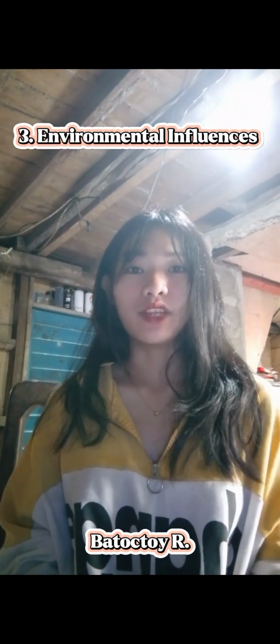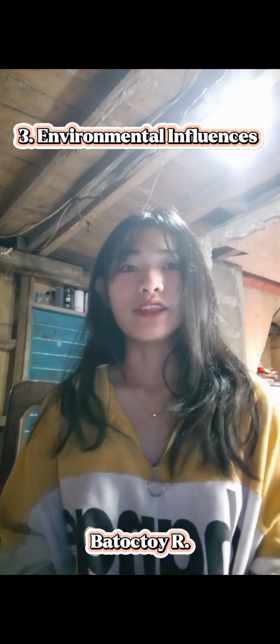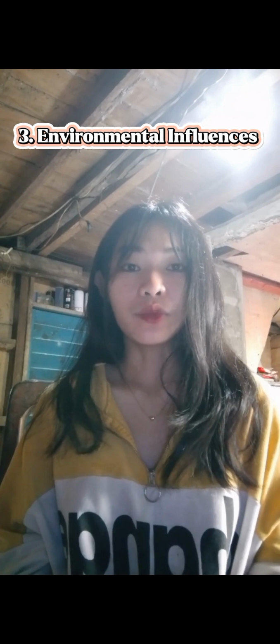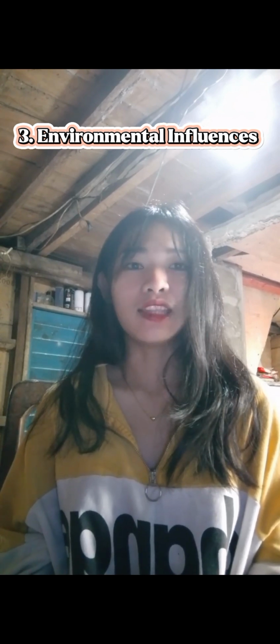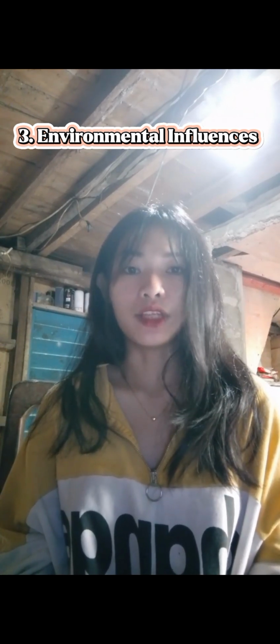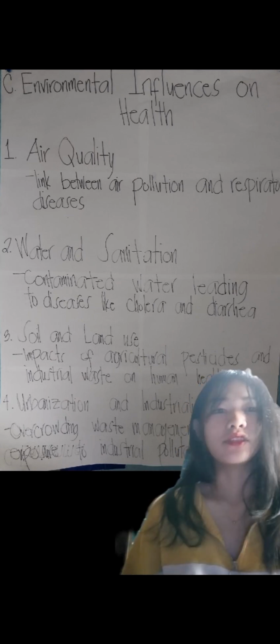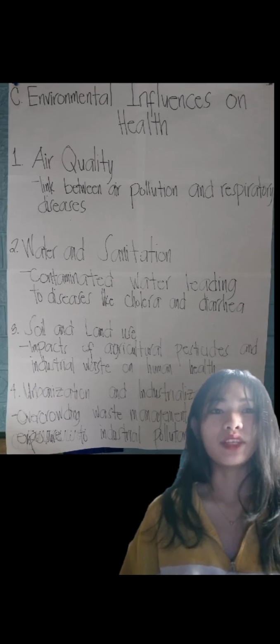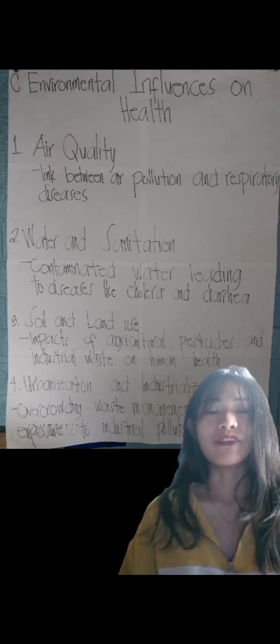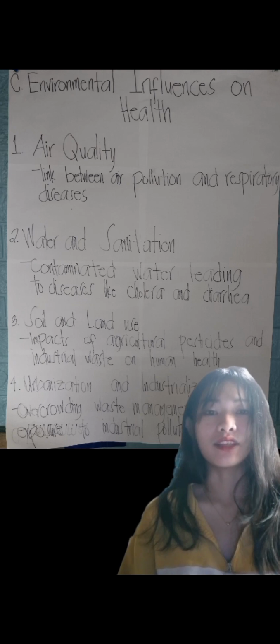Environmental influences on health. The environment has a direct impact on health. Factors such as air, water, soil, and living conditions shape the quality of life and health outcomes. First is air quality, the link between air pollution and respiratory diseases. Examples given are asthma and lung cancer.